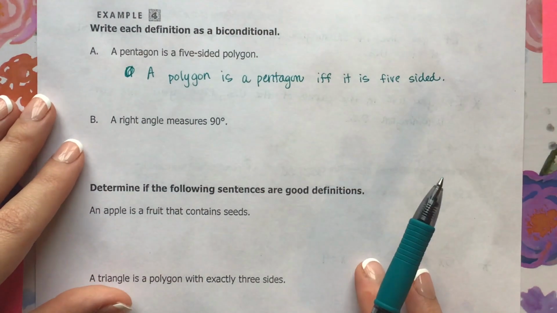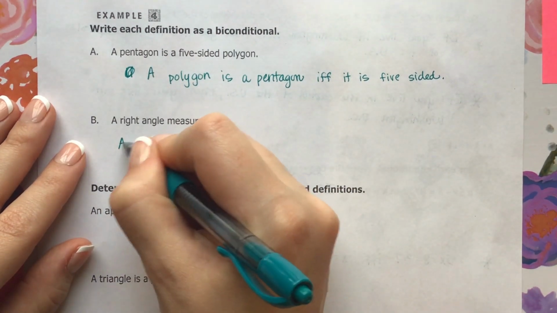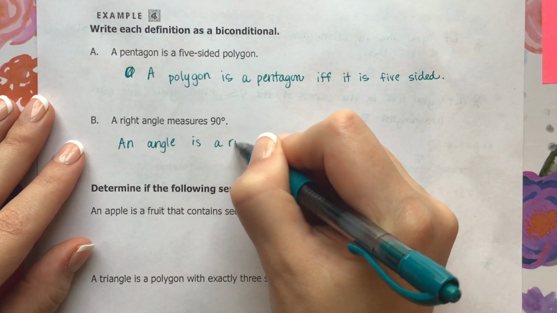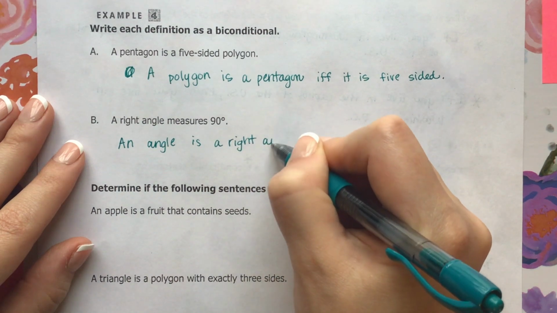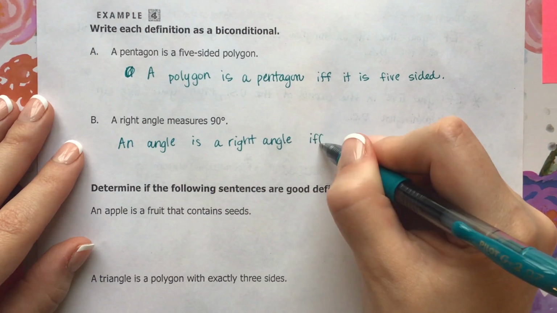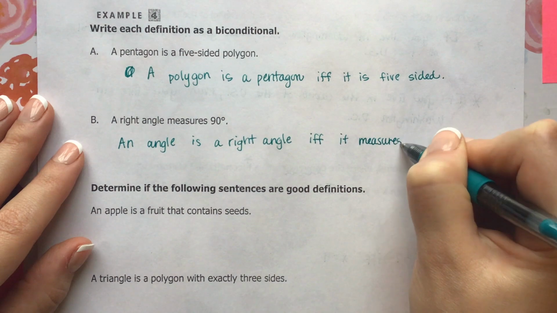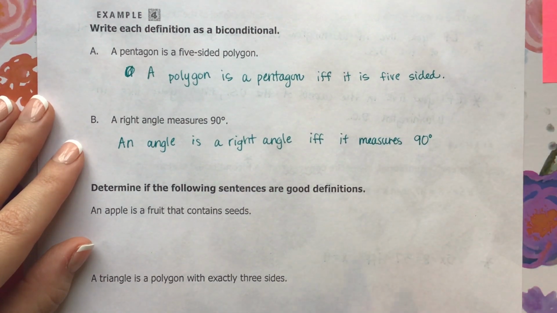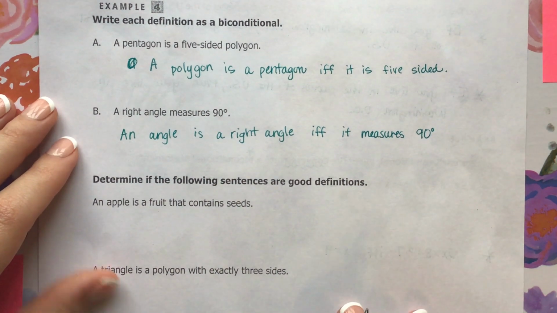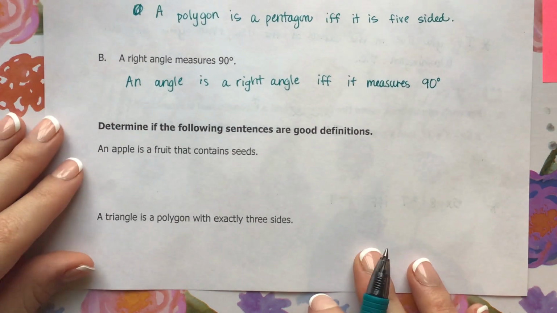So we're going to do that again in example B. It says a right angle measures 90 degrees. So we're going to say an angle is a right angle if and only if it measures 90 degrees. Alrighty, so that's it for those examples. Now we just have to determine down here if these are going to be good definitions or not.